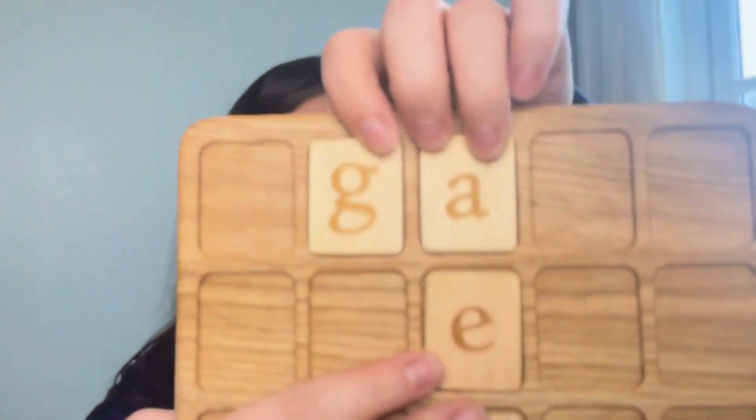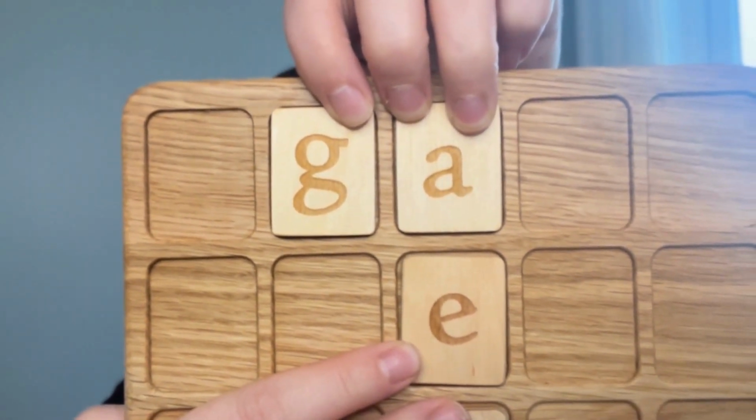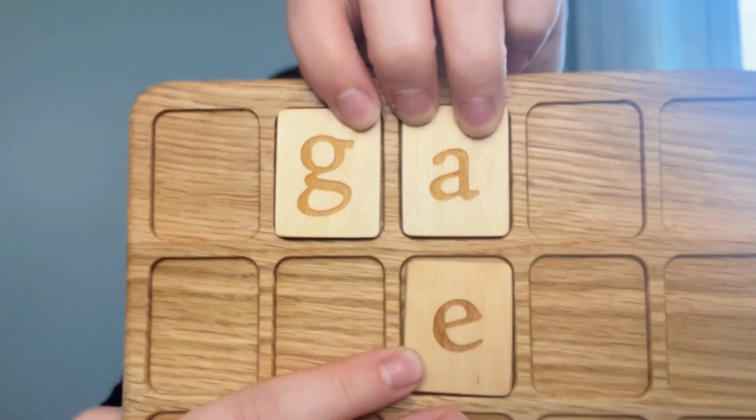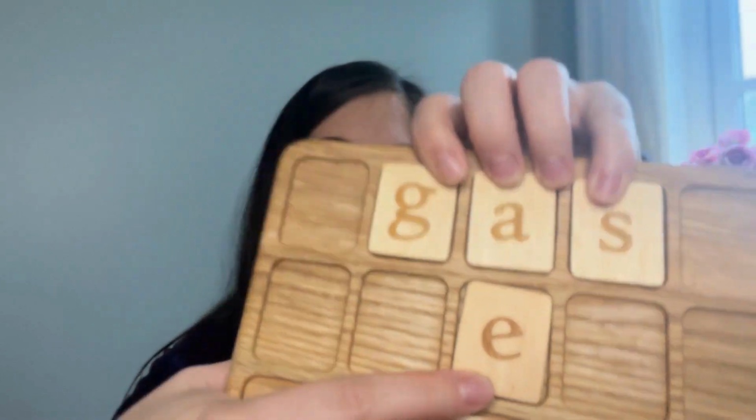So I have made a blend here. I put the letter G and the letter A. If we read that blend, we say g, a, ga. Now what letter should I put with that blend to make the word gas? Ga, gas. What sound do you hear at the end of the word gas? Let's try this. Gas, gas. Right. Okay, let's remove these.